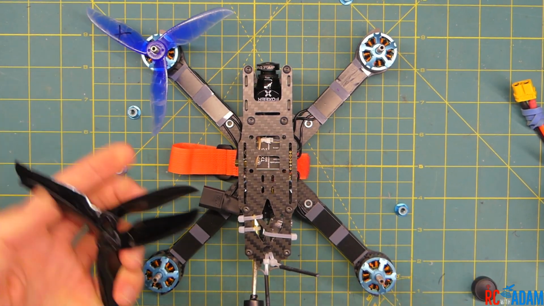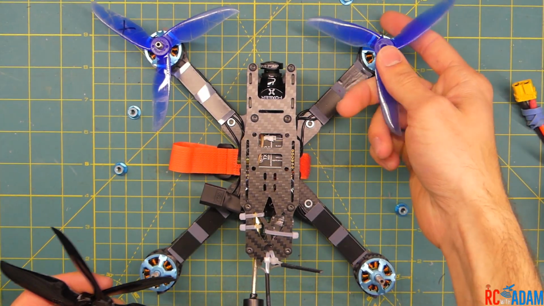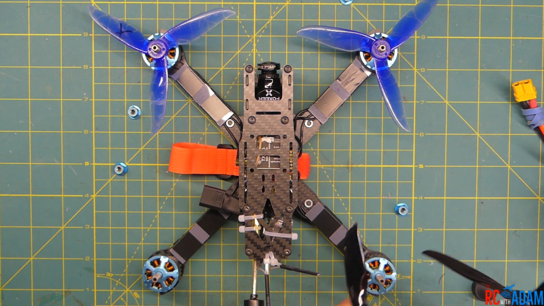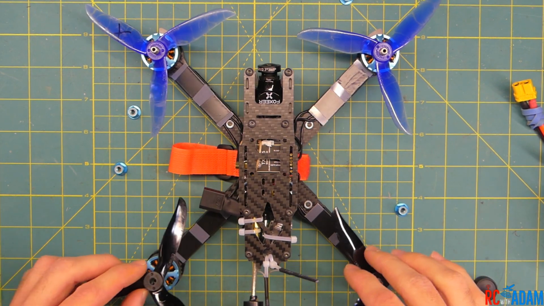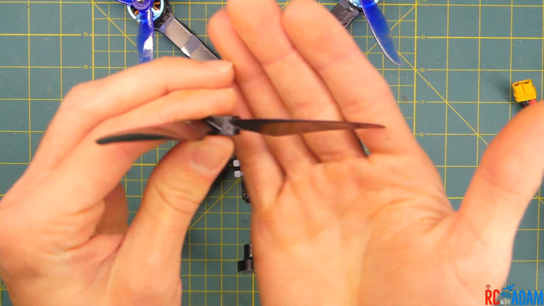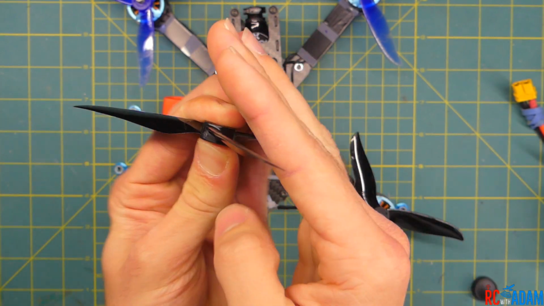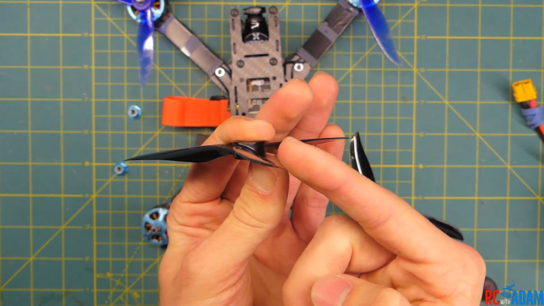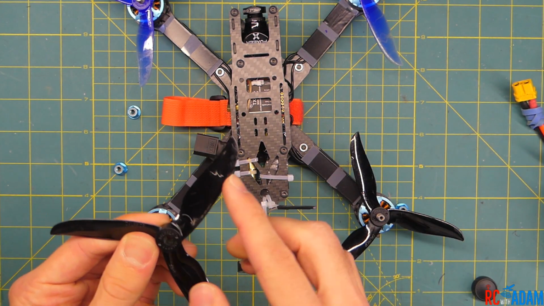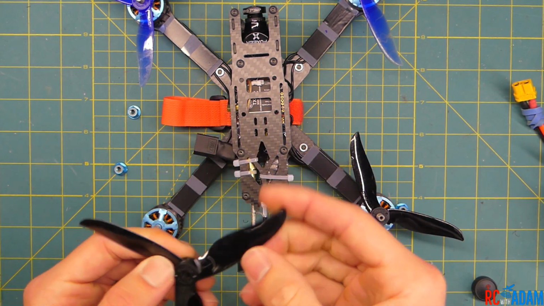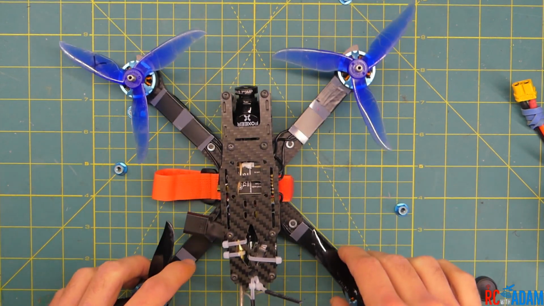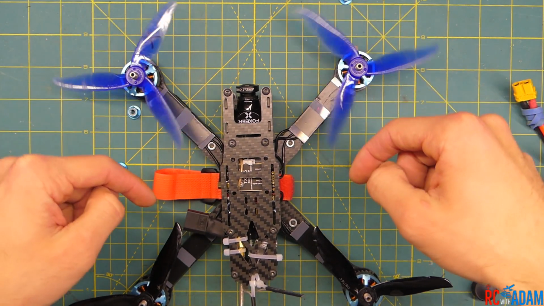Alright, we'll put some props on here, and I'm using these DAL T5040C propellers. I really like these ones. Now we want to make sure that we put the propellers in the right direction, so you can see how the blade is angled up. The side that's angled up is the direction that it wants to spin, and also these are swept backwards, so those are going to spin out this way, and these ones will spin out that way, just like that.